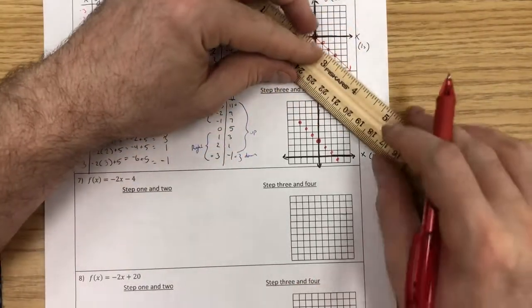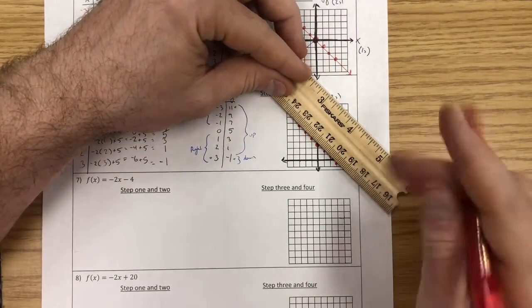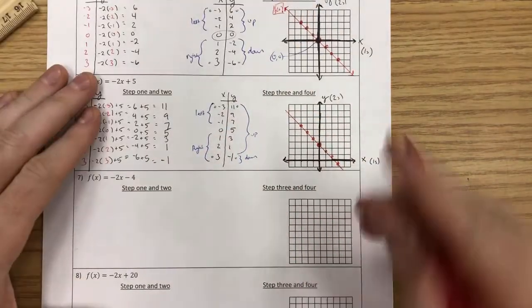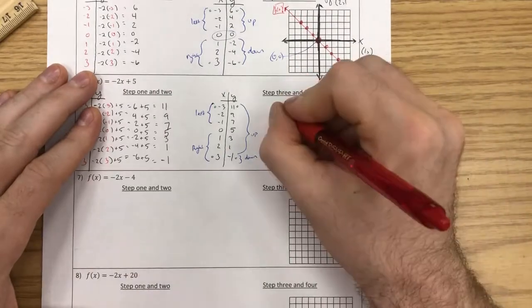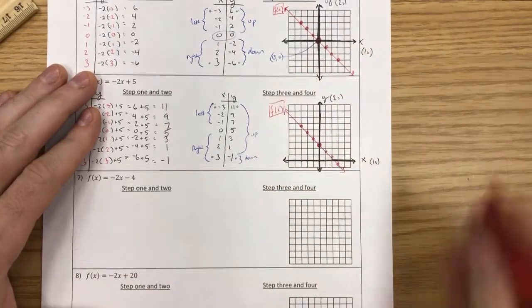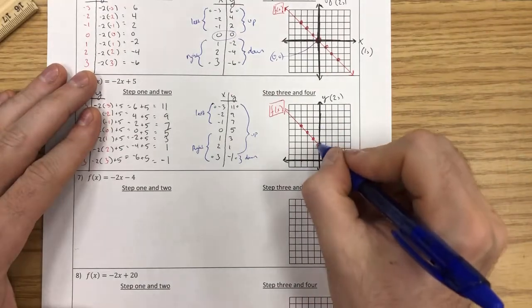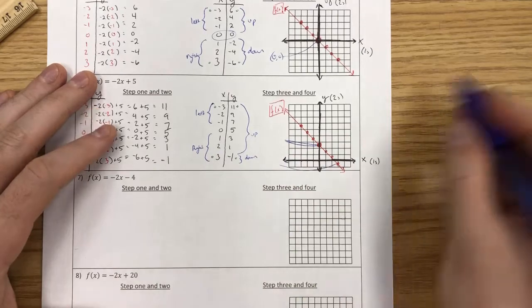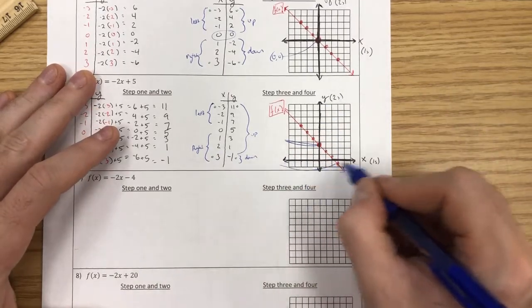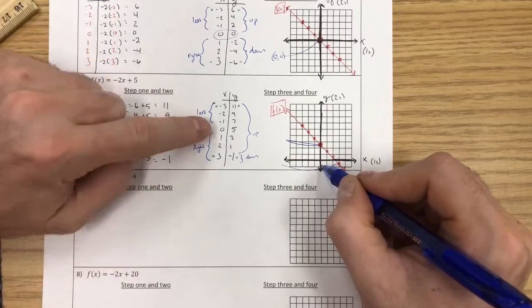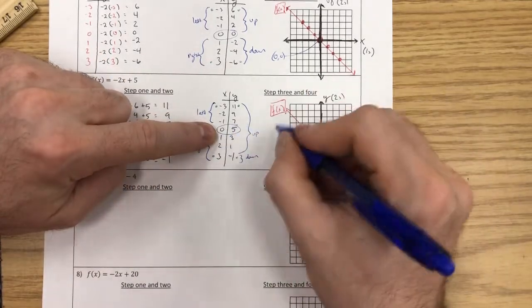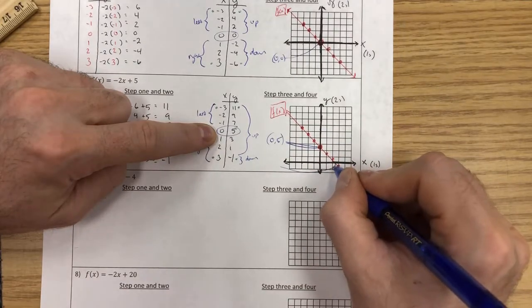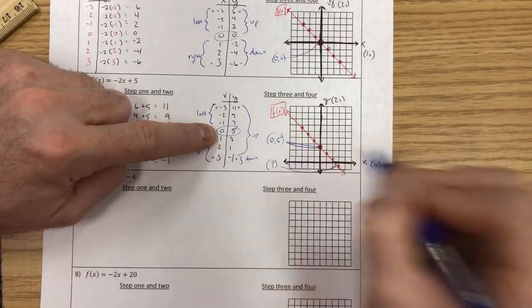Perfect. So we're going to connect these points with a straight line. We're going to draw an arrow on each end and label it f of x. And now we have two intercepts. I have this intercept, and I have this intercept. This intercept is right in the center, so I'm going to find where my x is 0. Right there. So that is 0, 5. This intercept right here, we haven't figured that one out just yet. We will figure that out in a later video.